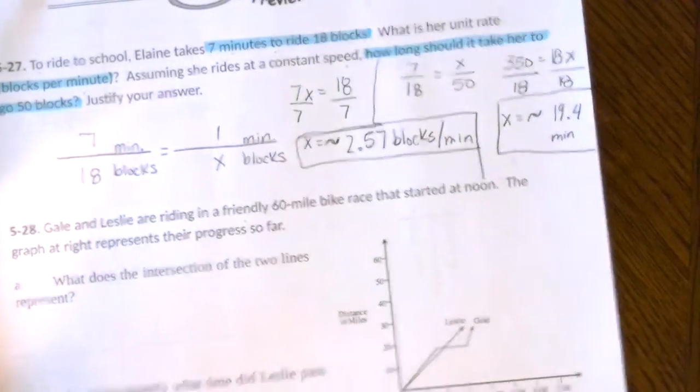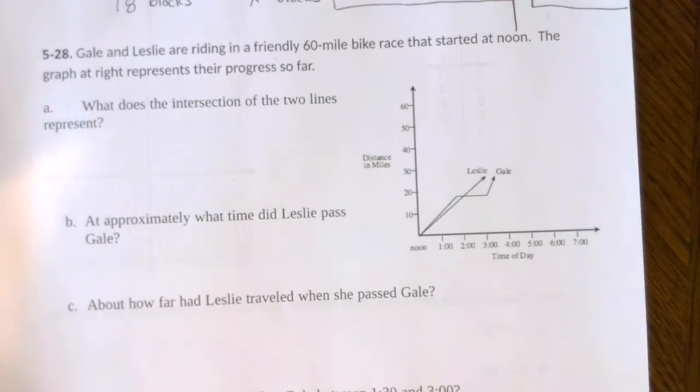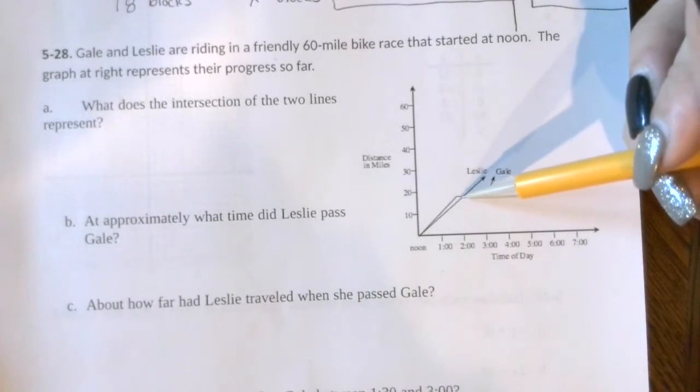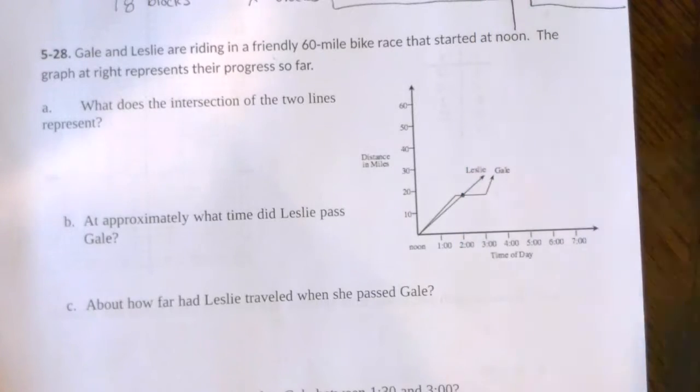You need both parts. All right, for number 5-28, it says that Gail and Leslie are riding in a friendly 60-mile bike race. They started at noon. The graph on the right represents their progress so far. Part A says, what does the intersection of the two lines represent? When these two lines touch each other right there, what does that represent?